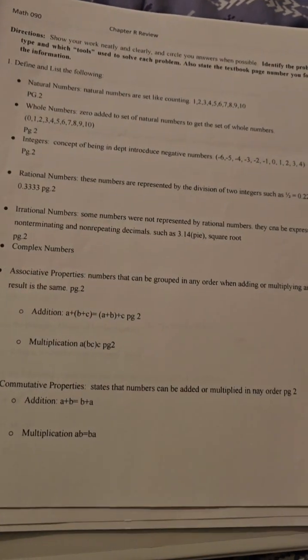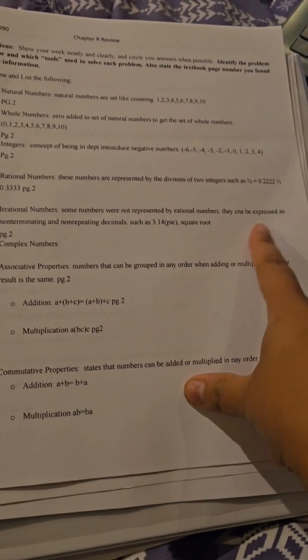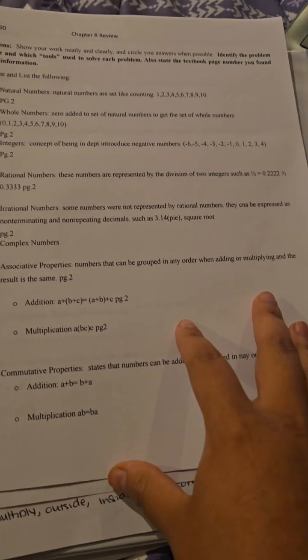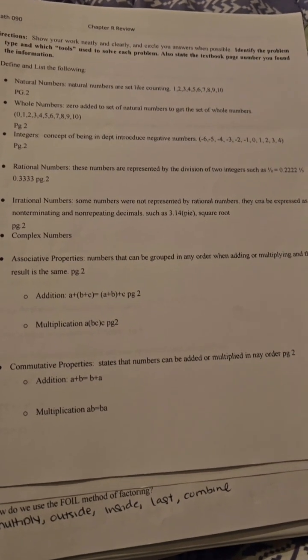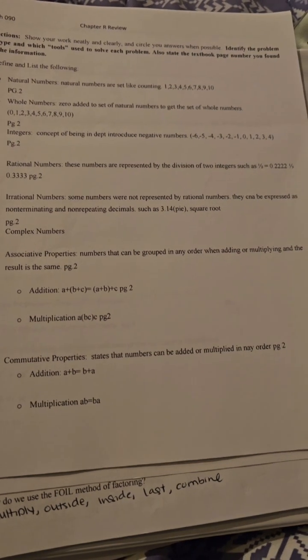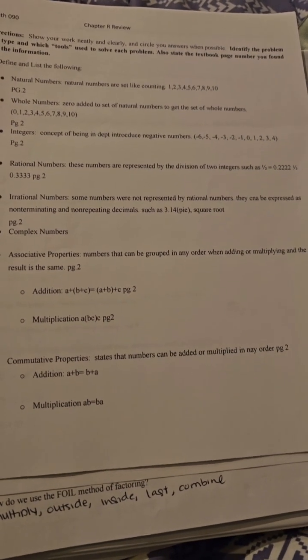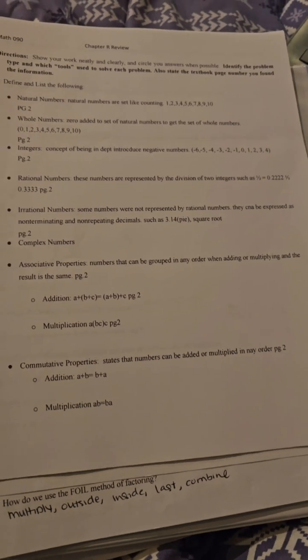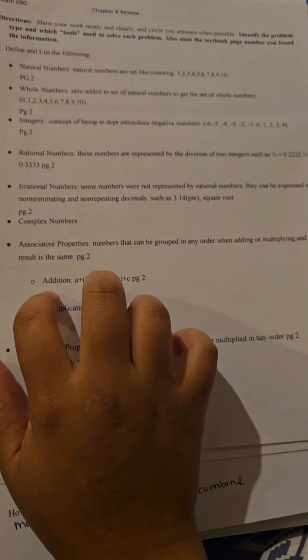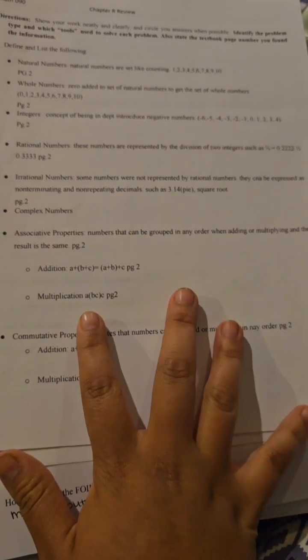Rational numbers are numbers represented by the division of two integers, such as 1.5. So it would be like dividing a fraction. Irrational numbers are numbers that are not represented by a rational number. They can be expressed by non-terminating and non-repeating decimals, such as pi, the square root. So I couldn't find the complex numbers in the pages.